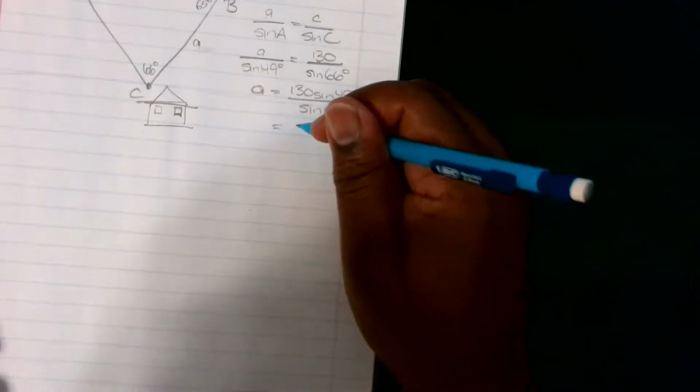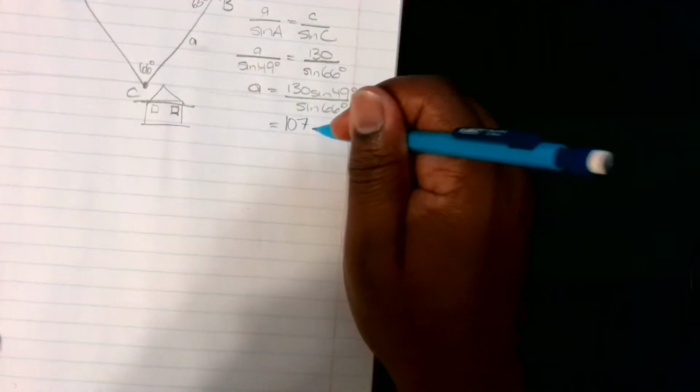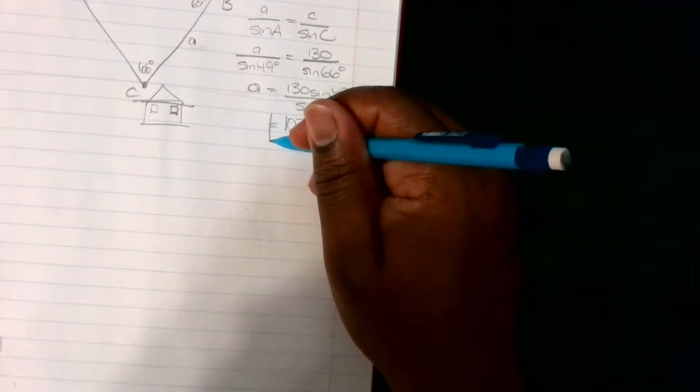They ask us to round to the nearest tenth. This is definitely a calculator problem. If you're using our standard calculator, the Schoolhouse Special, there's a way to do fractions on it. If you're curious, let me know and we can look at that. And I get, rounded to the nearest tenth, 107.4.